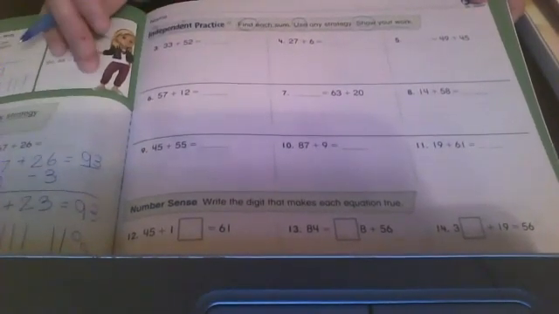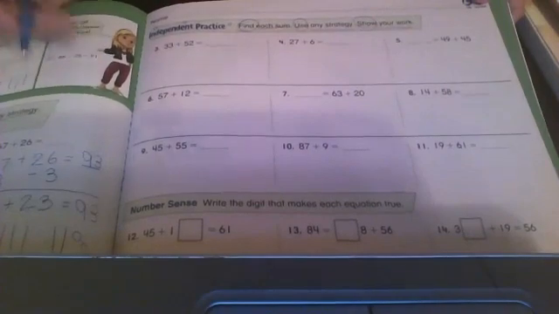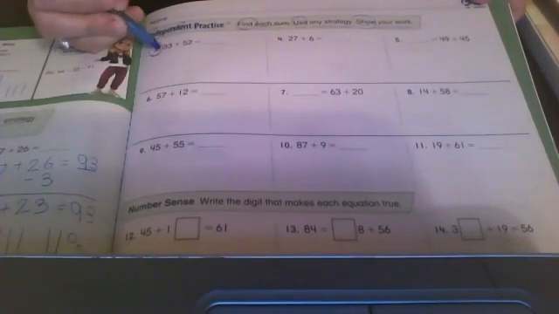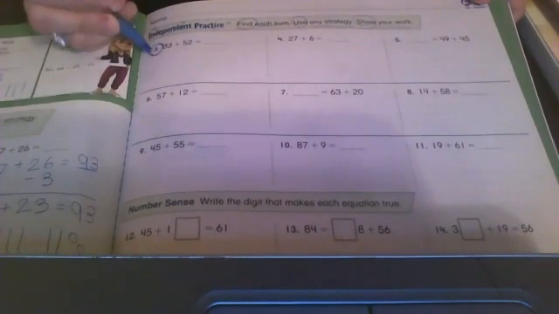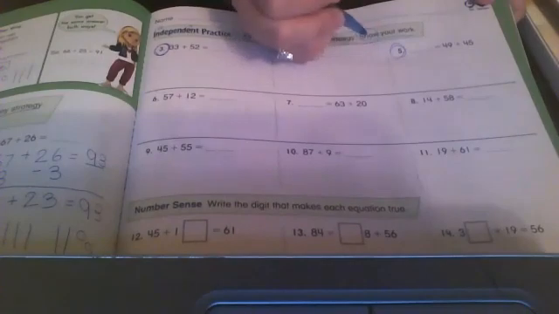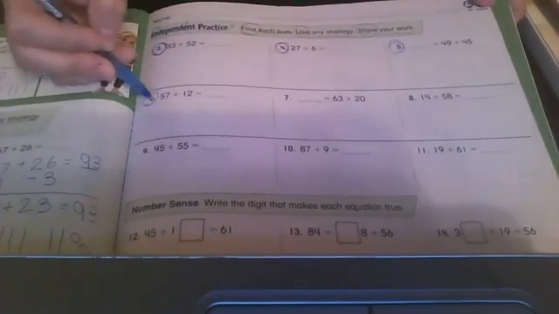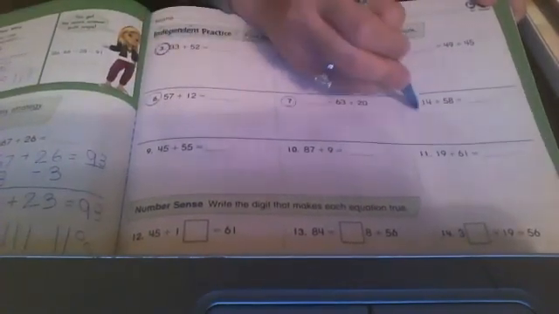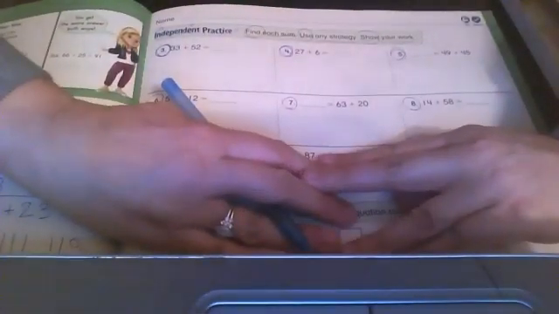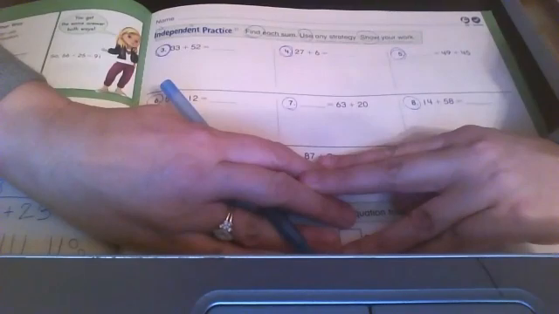Okay, so for today, guys, I only want you to do numbers 3 through 8. So go ahead and circle them. Do number 3, do number 4, do number 5, number 6, number 7, and number 8. I only want you to do those for today. All right, and then tomorrow we'll work on another set of problems.